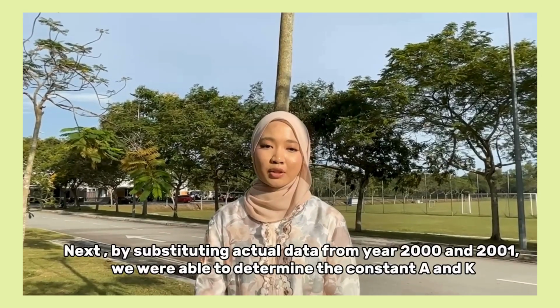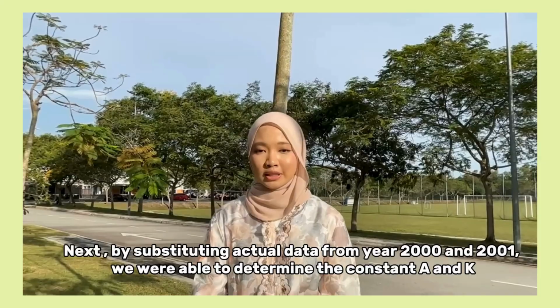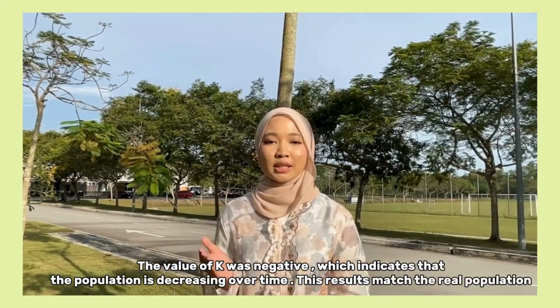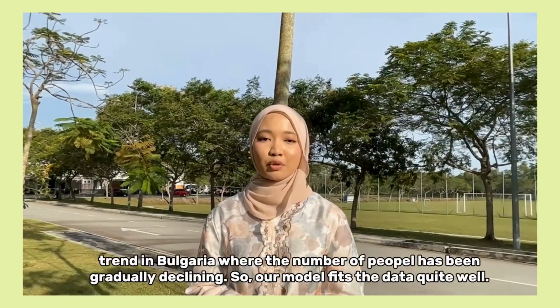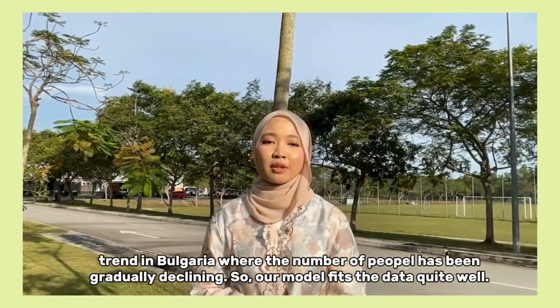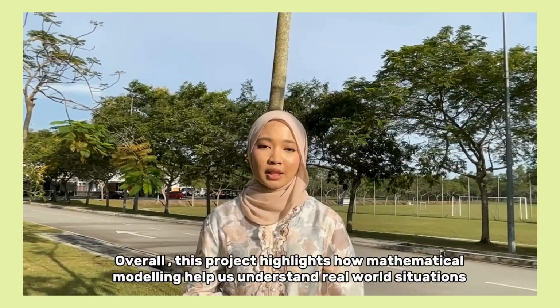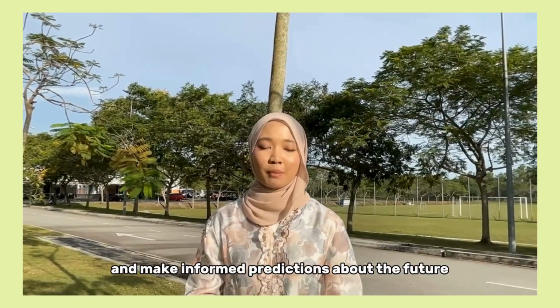Next, by substituting actual data from the years 2000 and 2001, we were able to determine the constants A and k. The value of k was negative, which indicates that the population is decreasing over time. This result matched the real population trend in Bulgaria, where the number of people has been gradually declining. So, our model fits the data quite well. This project highlights how mathematical modeling helps us understand real-world situations and make informed predictions about the future.